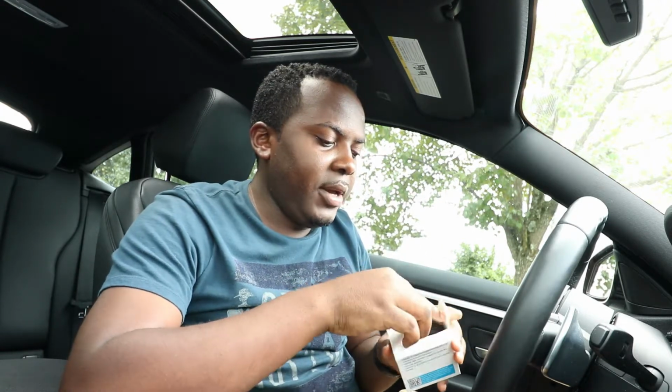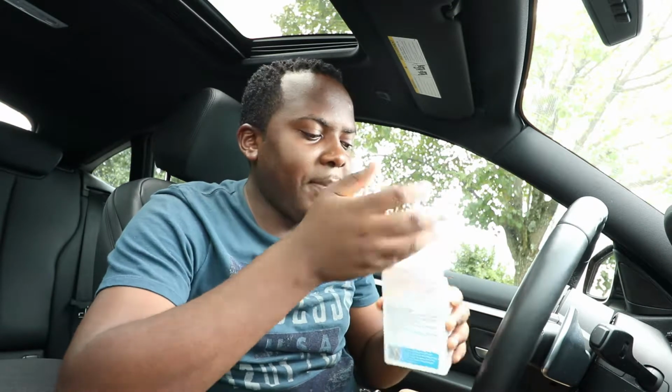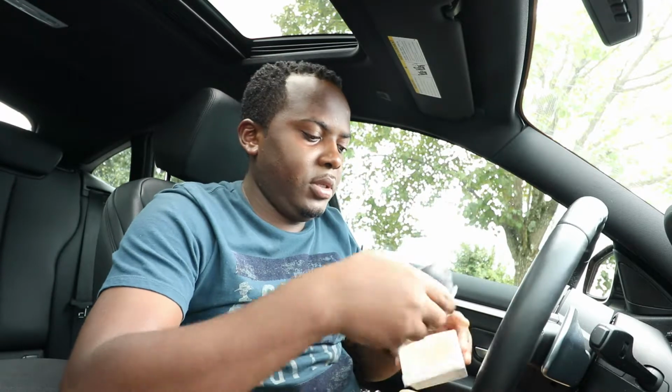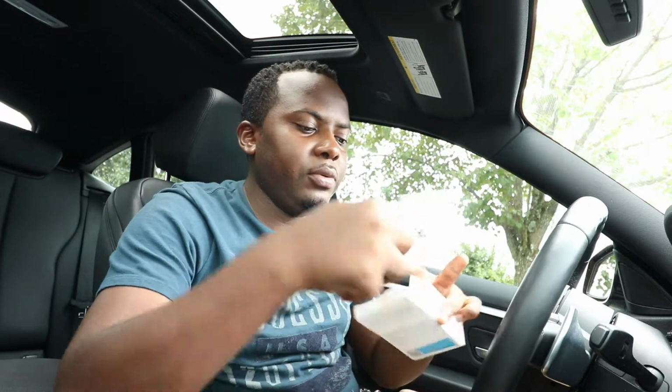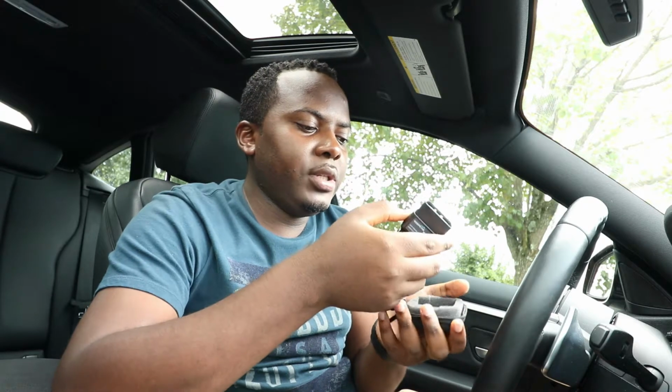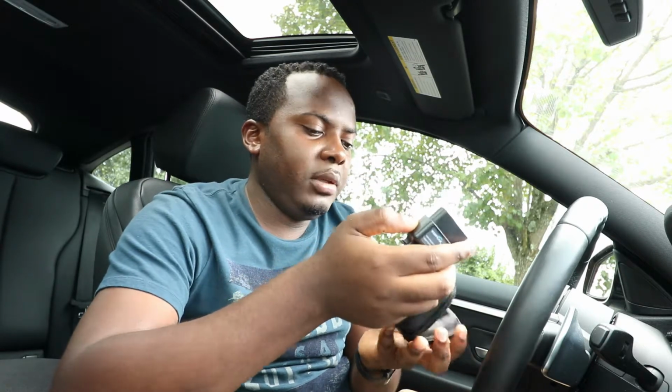Now this is how it comes. It comes wrapped up, and this is the box, and pretty much you have the manual here on how to use it, but it's pretty simple. And then the second thing is this little box, and this is the actual adapter. The reason I love it is one, it's small, it's compact, and it's well packaged, and also it has a great speed when you are doing the communication with the car on the application.